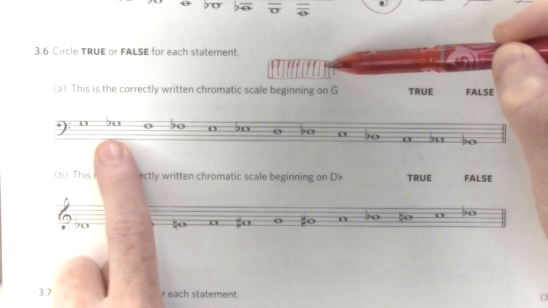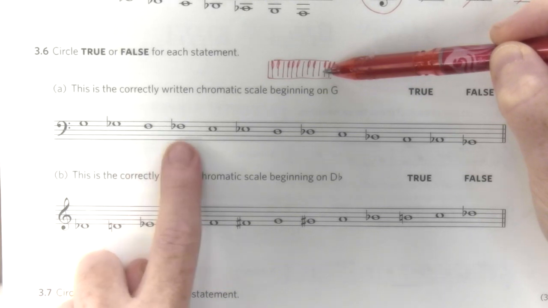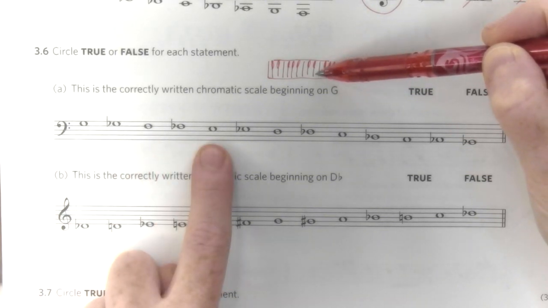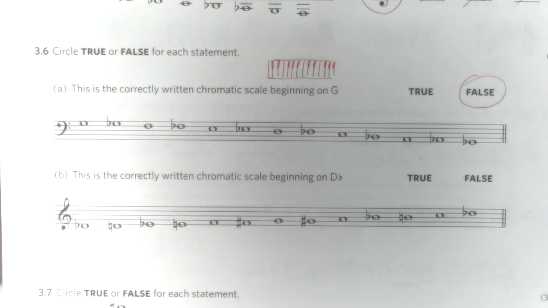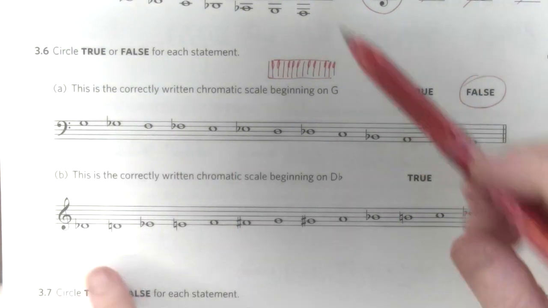Sol, Sol flat, Fa, Fa flat, Mi. That's the same note. This is already incorrect. Let's move on.